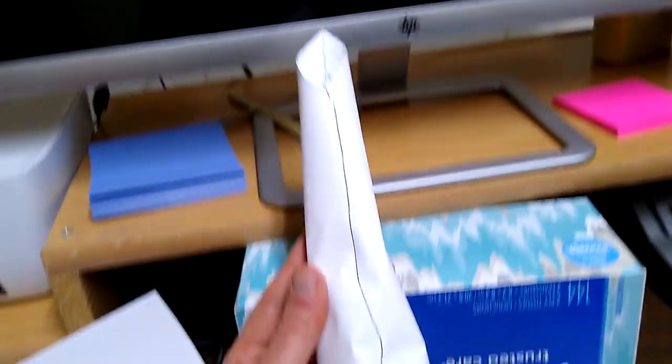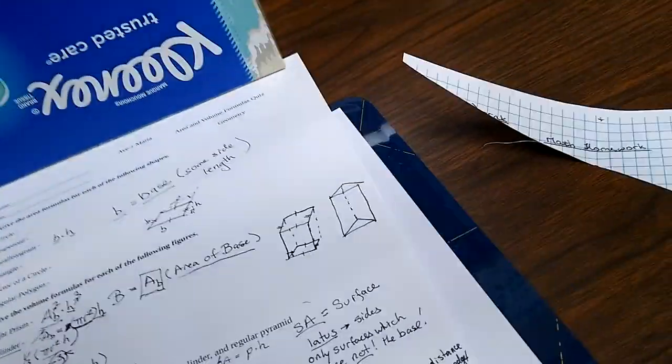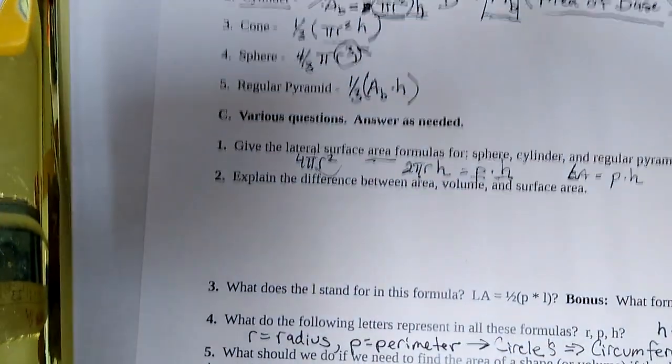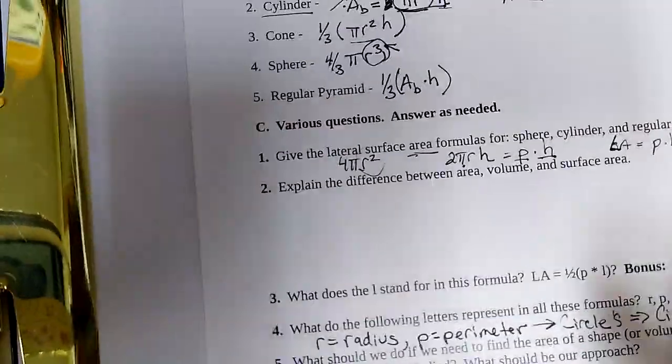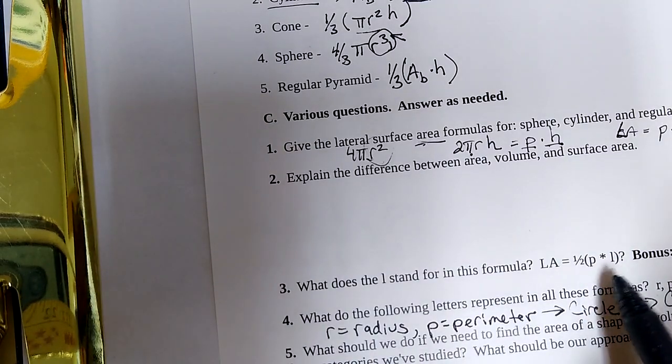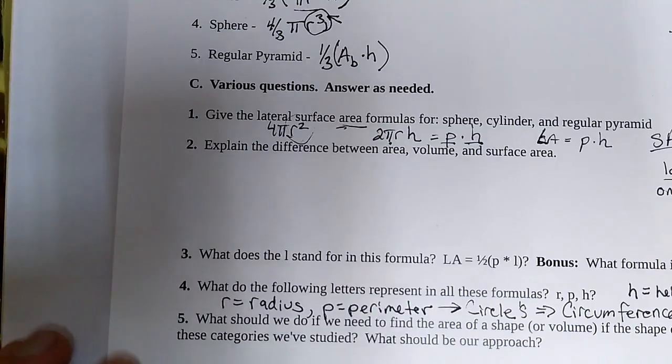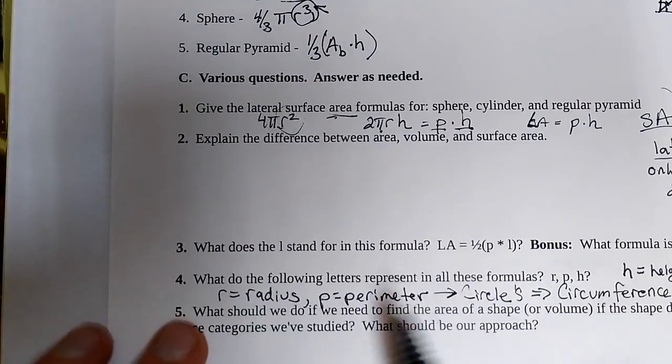We used to have some little shapes which would make this a lot easier. I'll see if I can find those tomorrow. So that's what we mean by the slant height. And the lateral surface area for a pyramid or a cone is given by this formula, and it depends on that slant height. Again, we're not going to explain why that is just now.